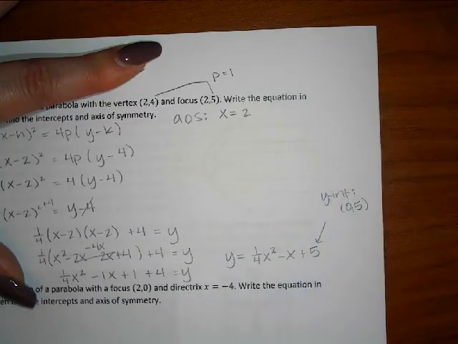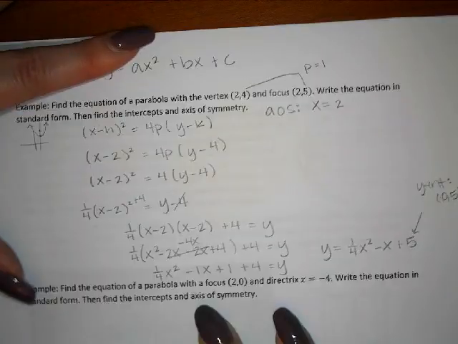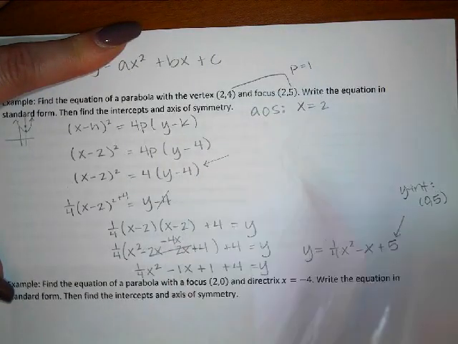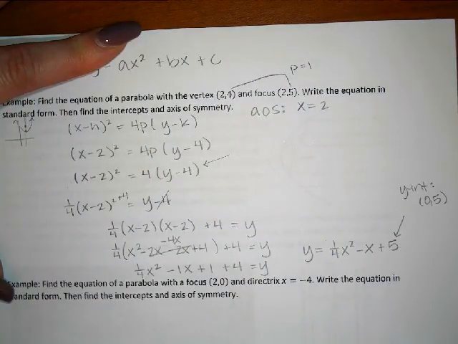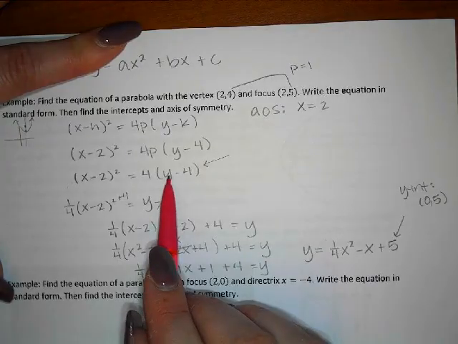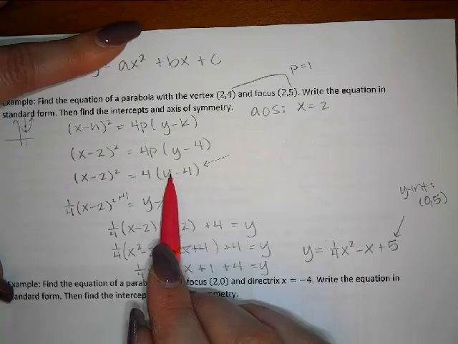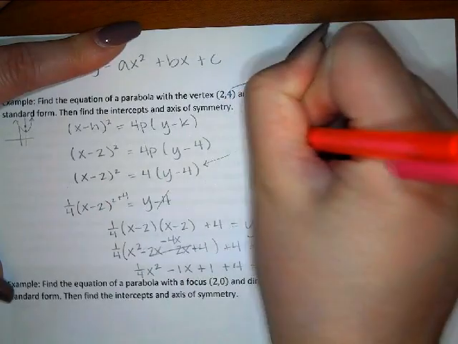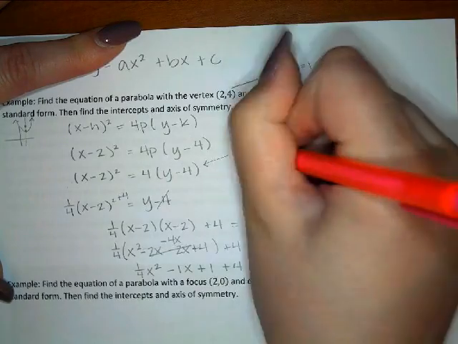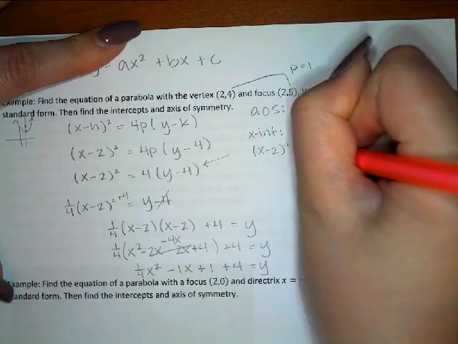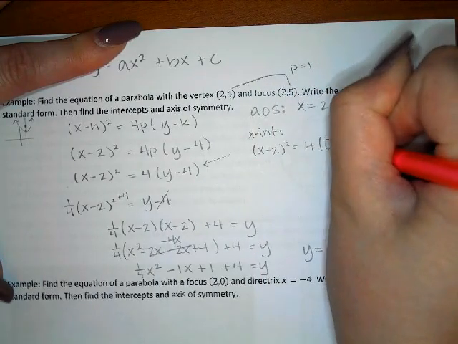Okay? The x-intercepts are going to be easiest to find right here. So we're going to have to do some math. Every time we're going to have to do some math, but they're easiest to find right here. So I'm going to plug 0 in for y, because for the x-intercepts, the y is always 0, and then I'm going to try to solve for x. So for the x-intercepts, I'm going to write x minus 2 squared equals 4 times 0 minus 4. 4 times negative 4 is negative 16.